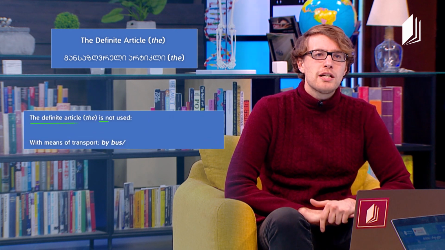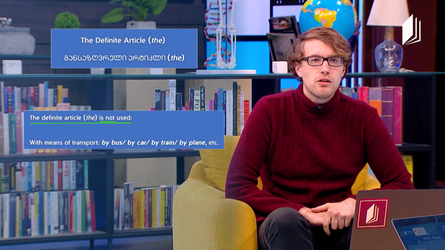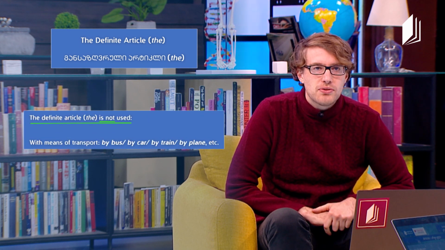And also the article is not used with means of transport: by bus, car, train, plane, etc. For example, I usually travel by bus around the city.